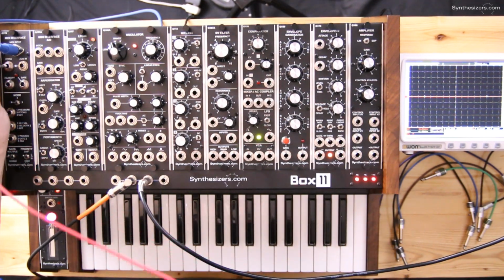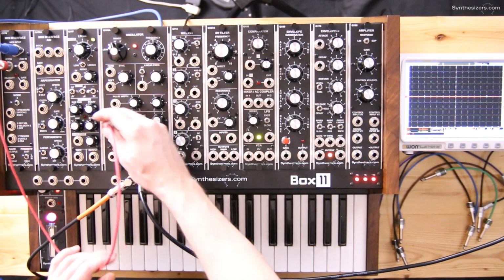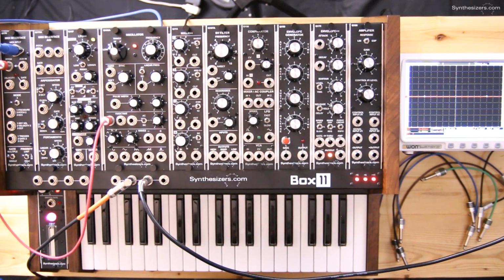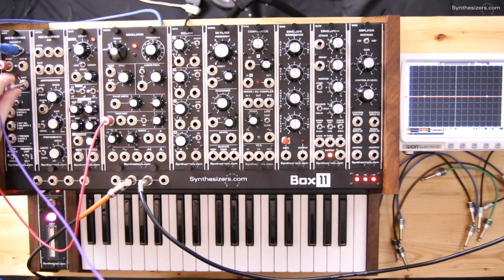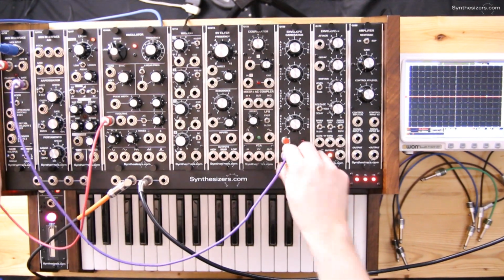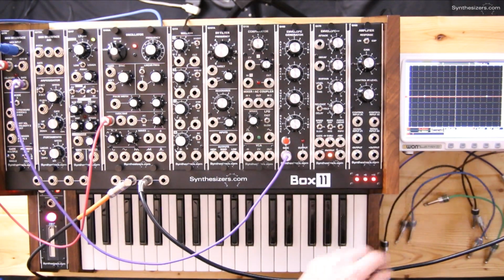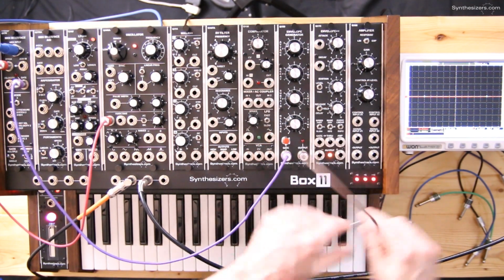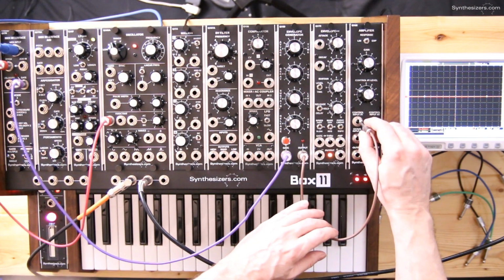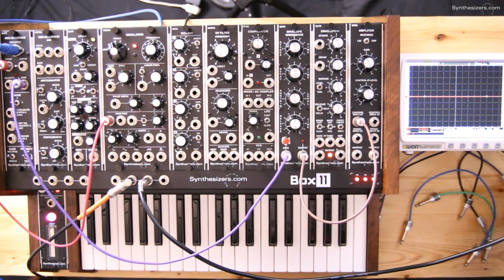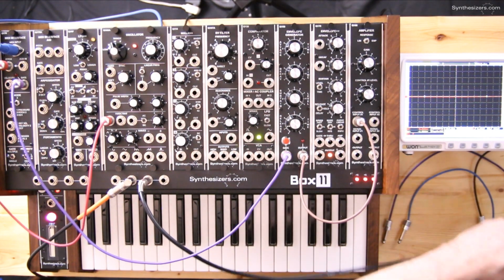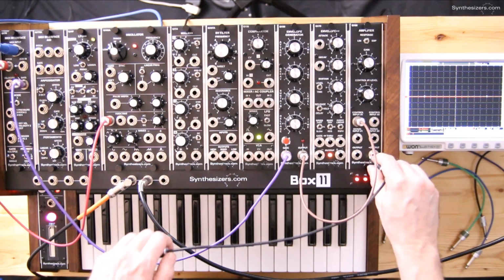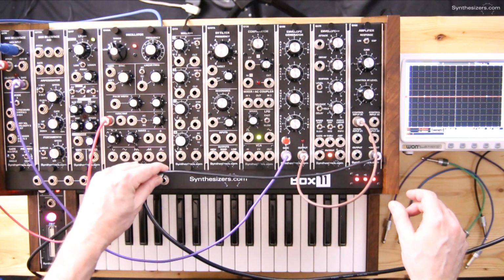So a typical patch would be, we'll take our pitch voltage and go into our oscillator, and we'll take a gate, go into an envelope generator, and we'll control a VCA with that envelope generator. And the output of the VCA is what we'll listen to.